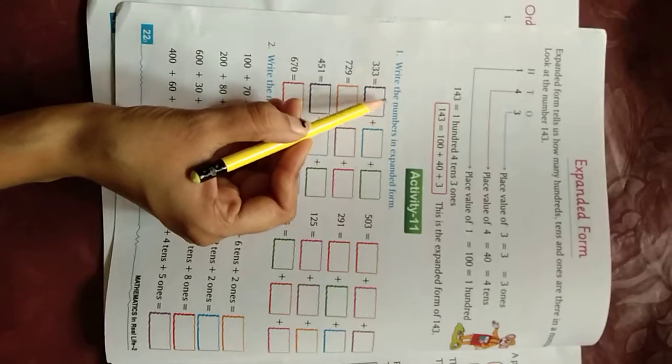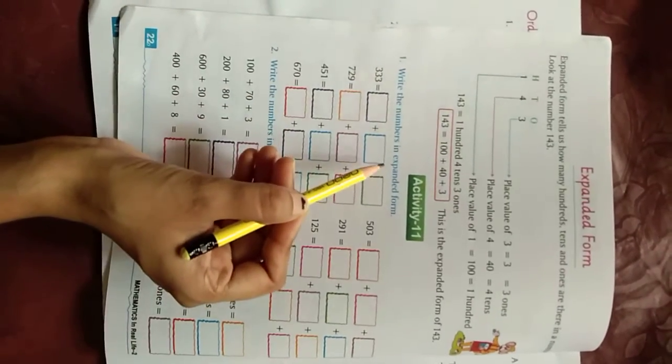Now let's start doing the exercise. Exercise number 1: write the numbers in expanded form. Numbers are given here and you have to write these numbers in expanded form. So how would you write 333 in expanded form? As we all know, we write the digits' place values in expanded form and we put the sign of addition between them, because by adding these place values we get the same number.